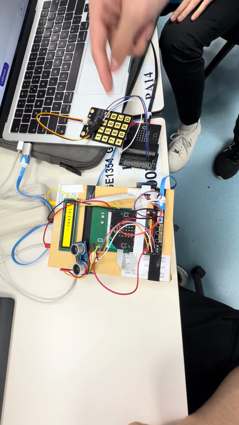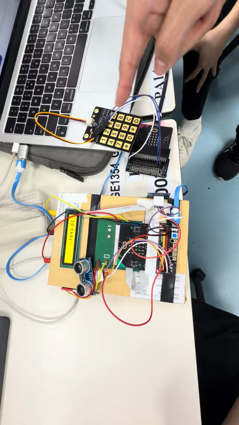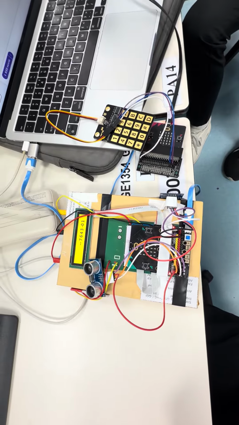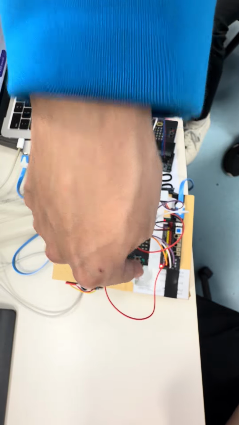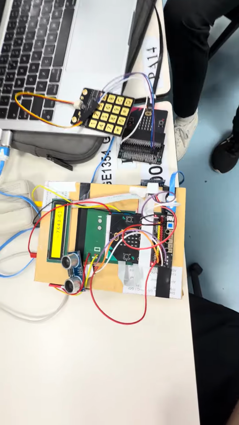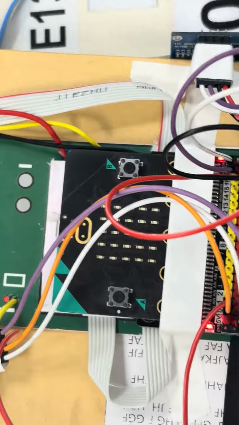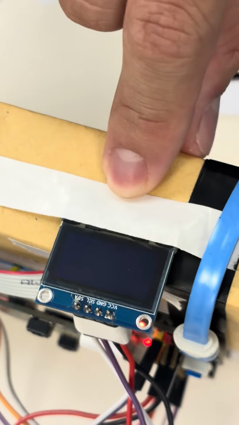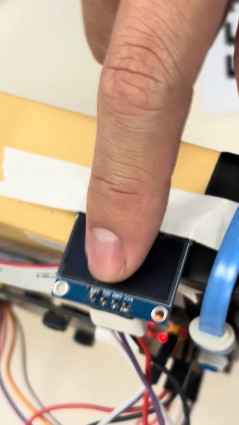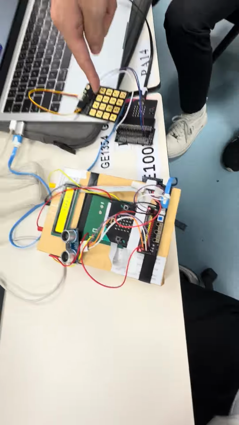And this is a keyboard. The keyboard is for password input. And we have a button. If we press this button, the bomb will be set. And for actuators, this is the OLED. When the bomb is set, it will display a math question, and the answer to the question is the password we need to input.